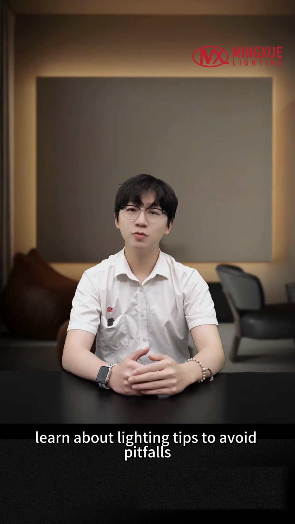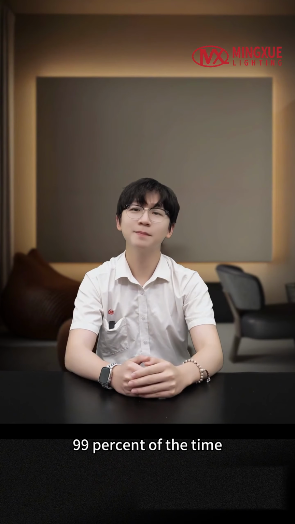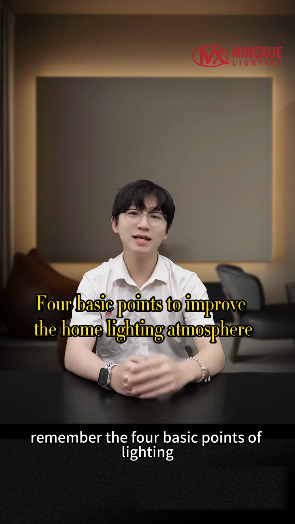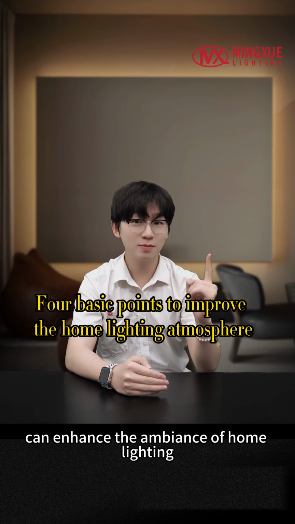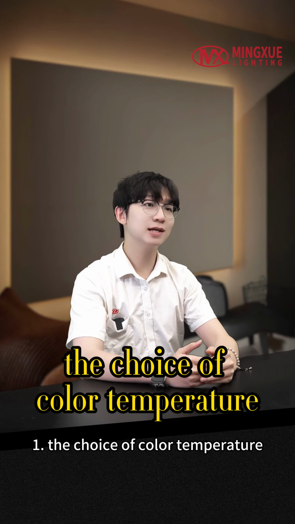Learn about lighting tips to avoid pitfalls 99% of the time. Remember the 4 basic points of lighting, and even beginners can enhance the ambiance of home lighting. First, the choice of color temperature.